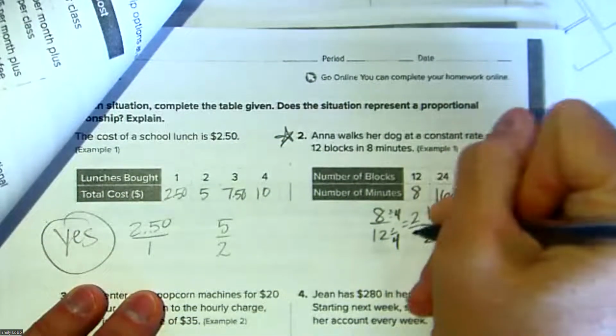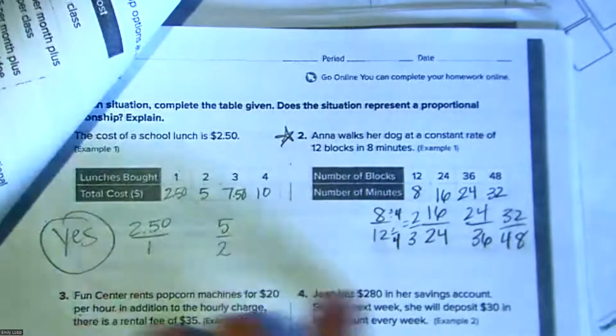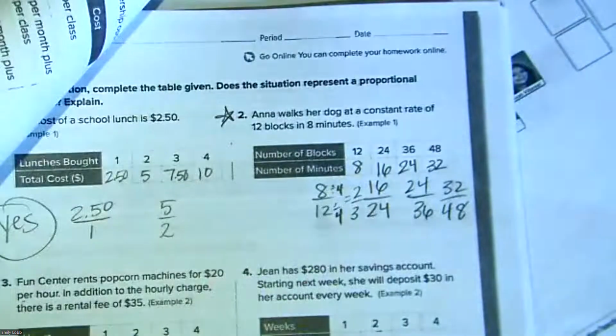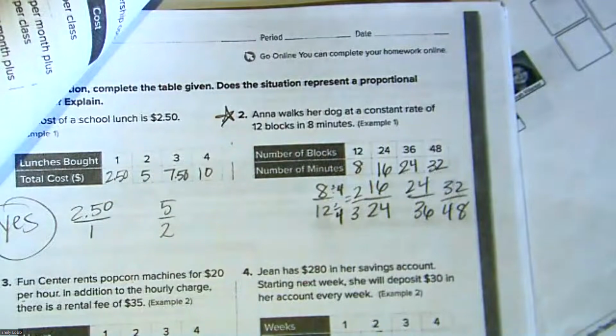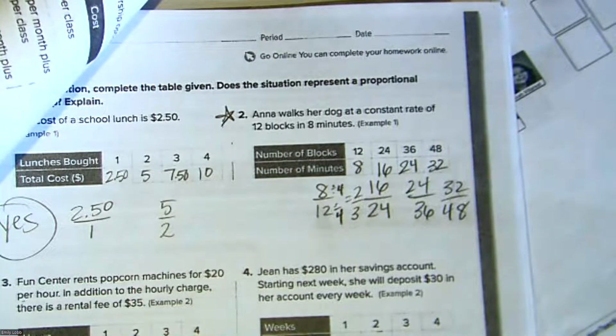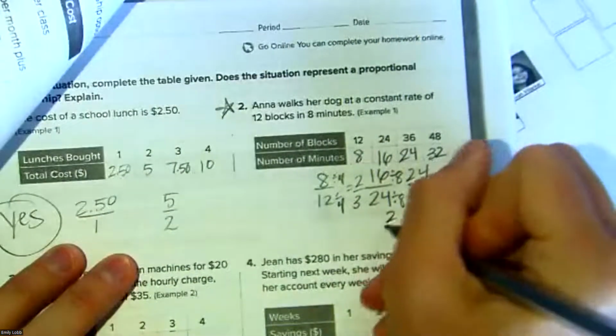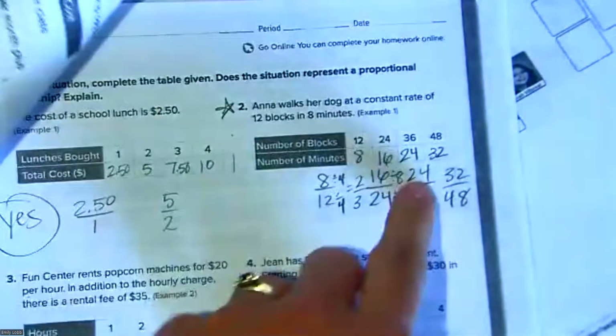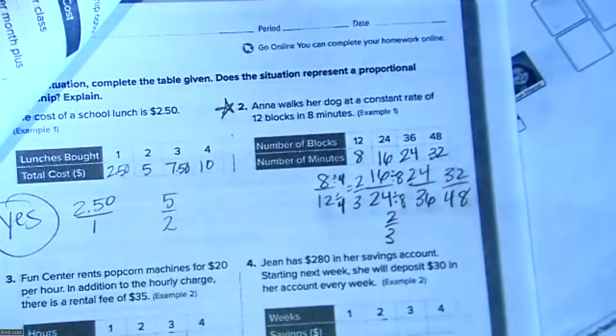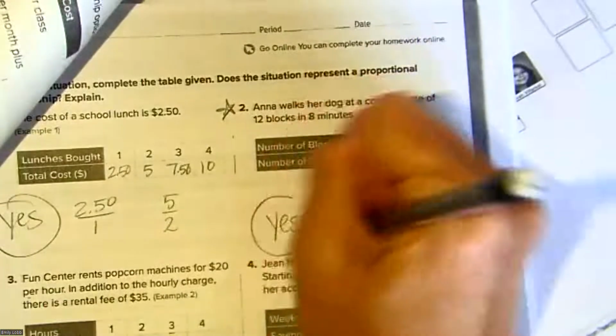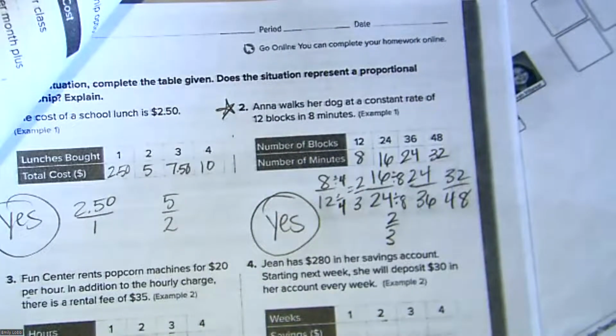2/3. What can I divide 16 and 24 by? I can divide them by 8. If I divide them by 8, it's also 2/3. If I divide these by 16, guess what? It's also 2/3, so yes, it is proportional. The other thing you can do is put it into your calculator, right? And see that it's the same.